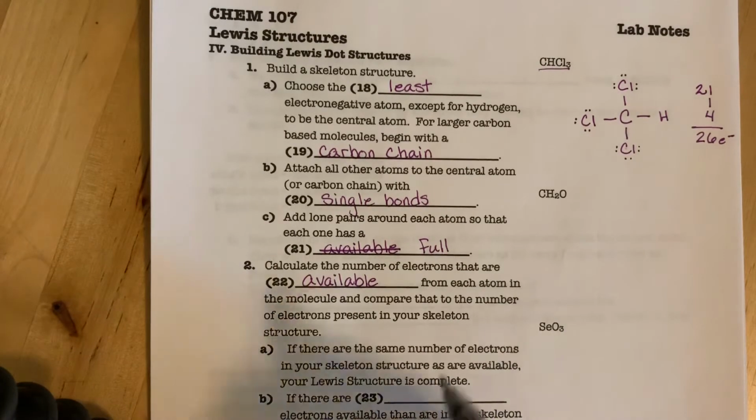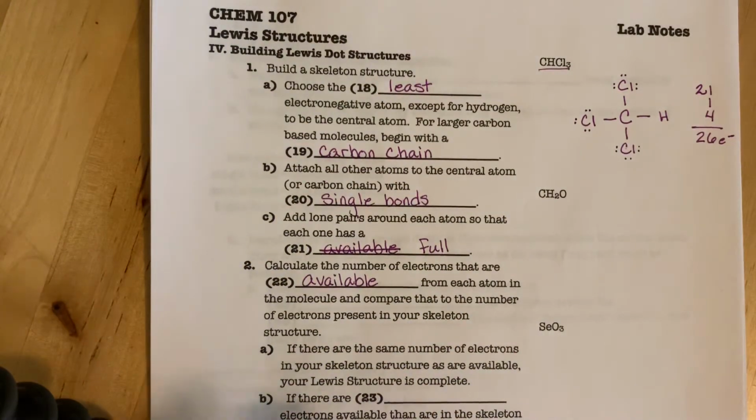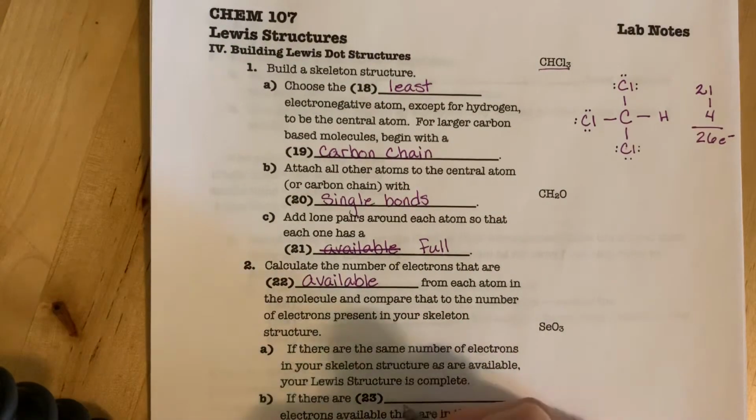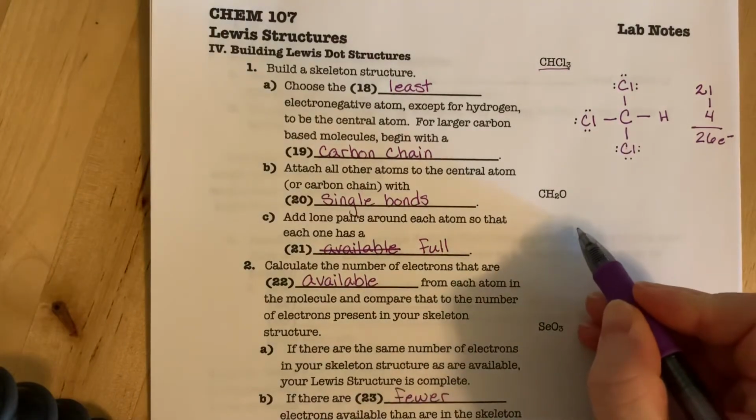So if you have the same number of electrons available as you have in your structure, that's great. Your structure is done. However, sometimes there are fewer electrons, and then you have to start adding double bonds. So let's look at CH2O.